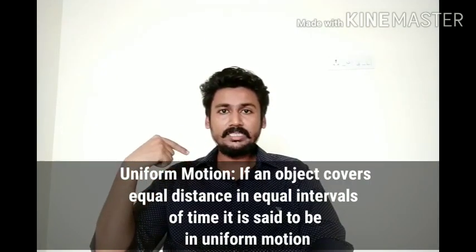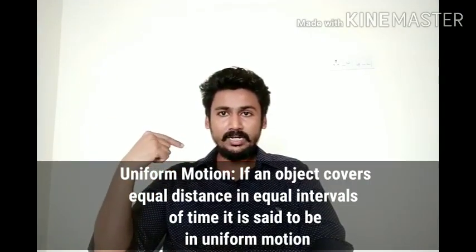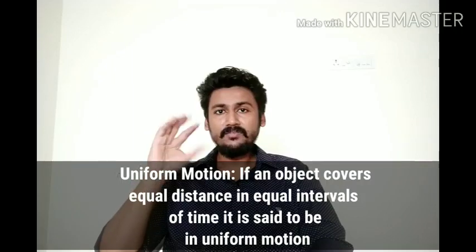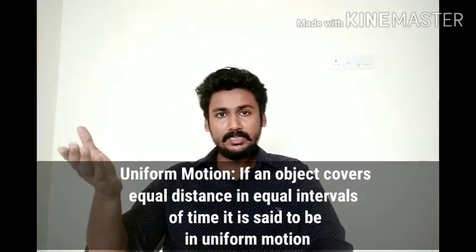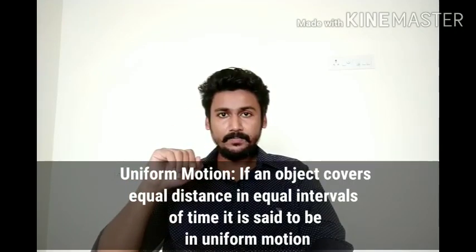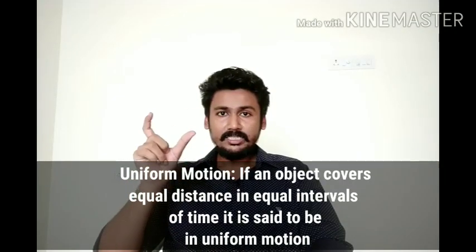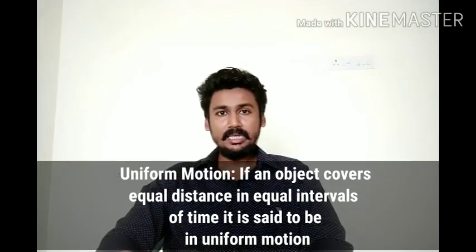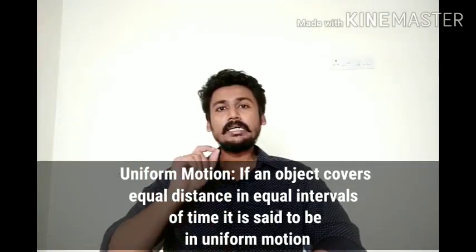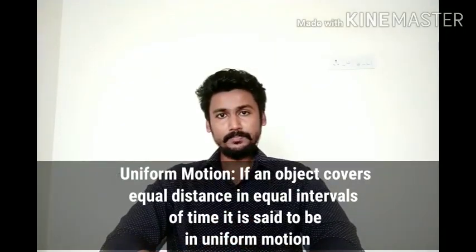It covers 10 meters, and to cover 10 meters it takes 5 seconds, for example. For the next 10 meters again it takes 5 seconds. So for the same interval of time it covers the same distance. If it is doing that, we say the car is in uniform motion.